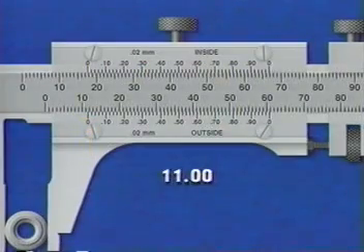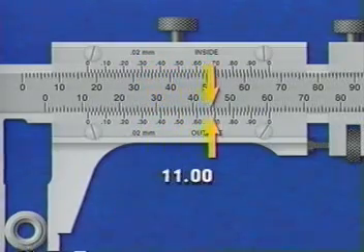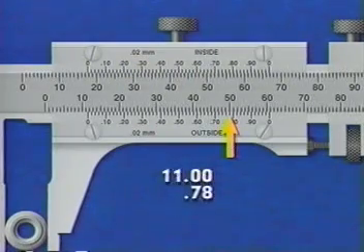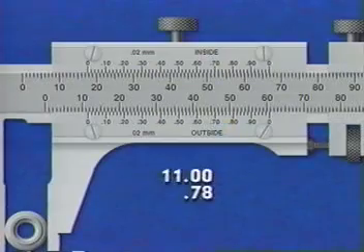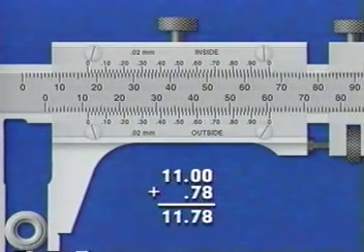Then, locate where the graduation on the vernier plate exactly coincides with the graduation on the stationary bar, and reading off of the vernier plate, note that number's value in hundredths of a millimeter. Add the vernier plate reading to the number of millimeters counted on the stationary bar for the final measurement.